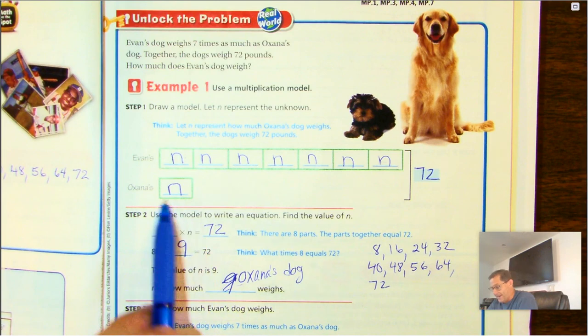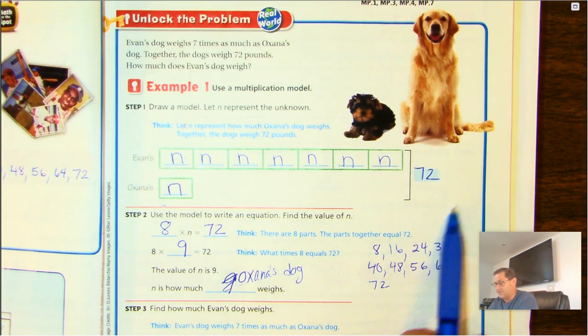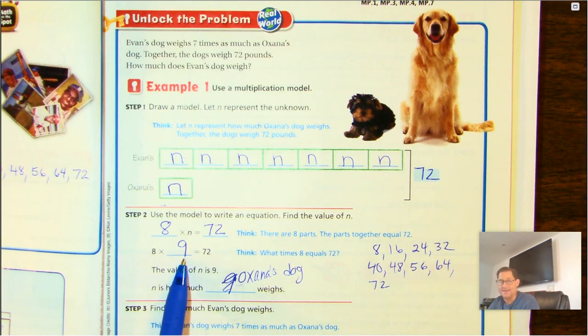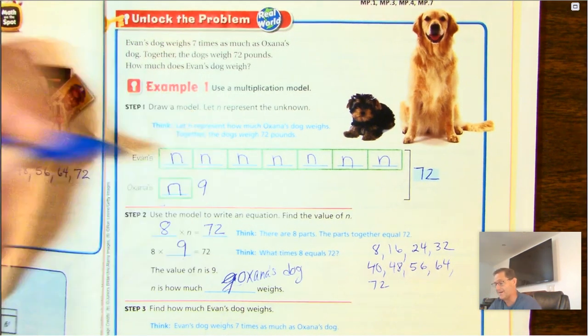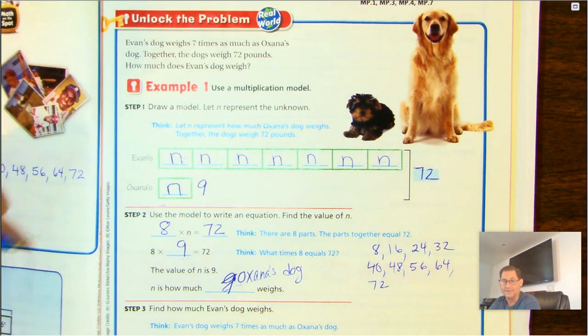8 times 9, 72. We got that from the 8 parts here. And we know that they added up to 72. So we asked ourselves 8 times what is 72? I skip counted the 8s, and that gave me 9. So 8 times 9 equals 72. The value of n is 9. So if I write 9 there, that n is how much Oksana's dog weighs.